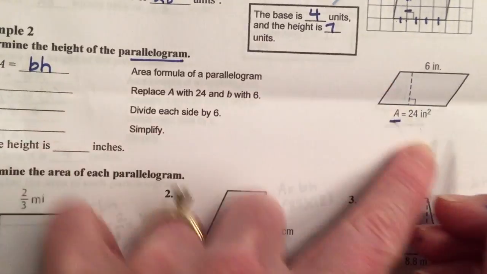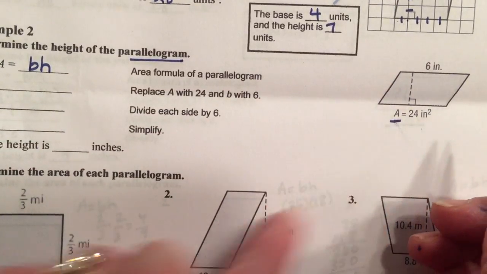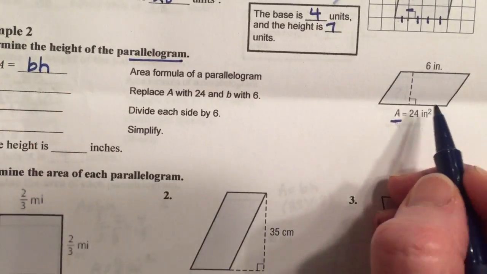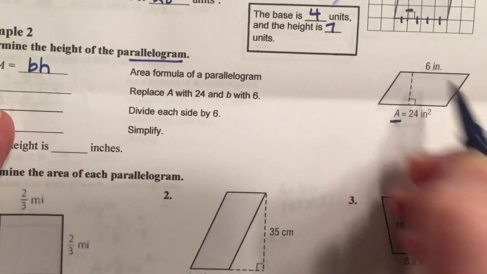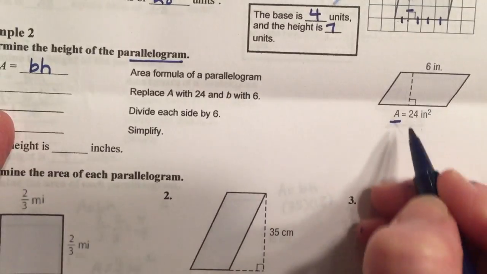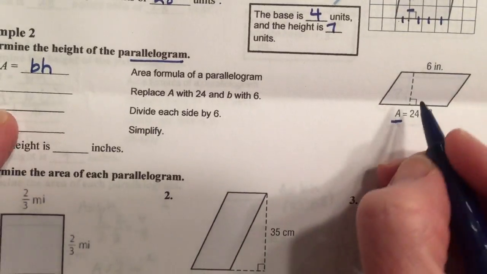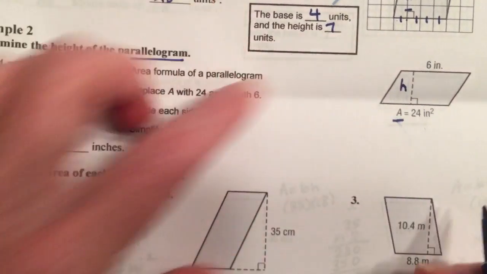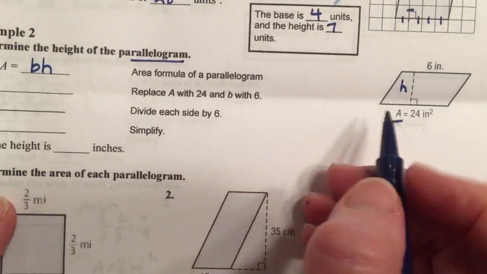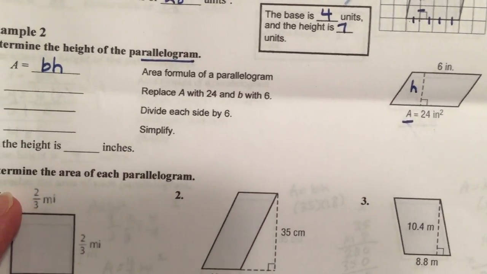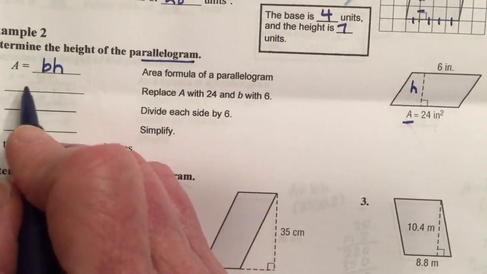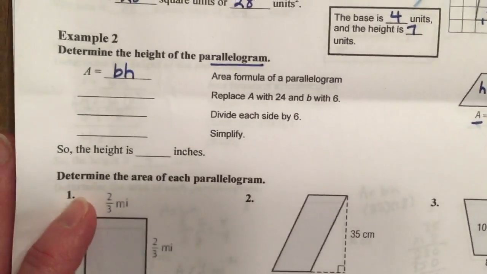Notice the measurement is in square units. That's another clue that this is area. So the base actually is this number right here, the 6 inches. So what's missing is how tall our parallelogram is, which is the height. Okay. So what we want to do is use the same formula to solve for height. So now we're going to replace different parts of the formula and then solve for what's remaining.